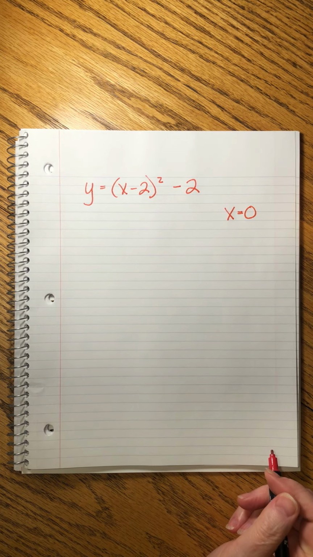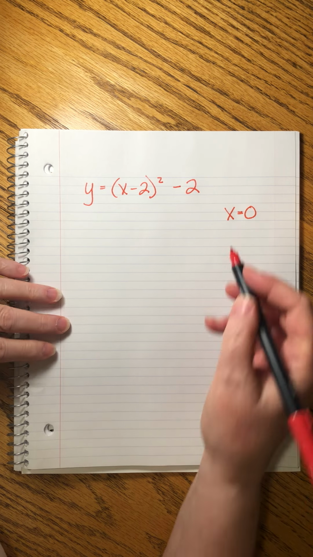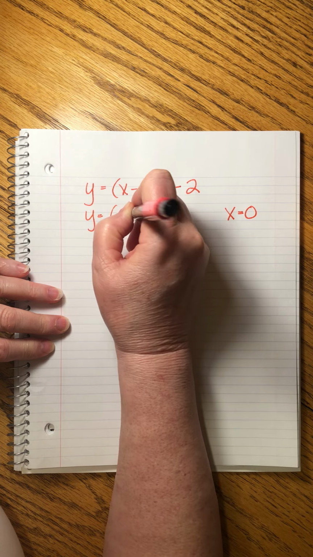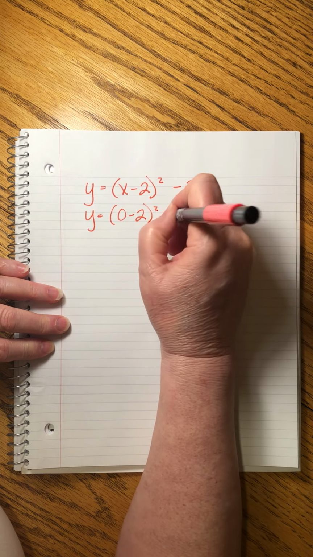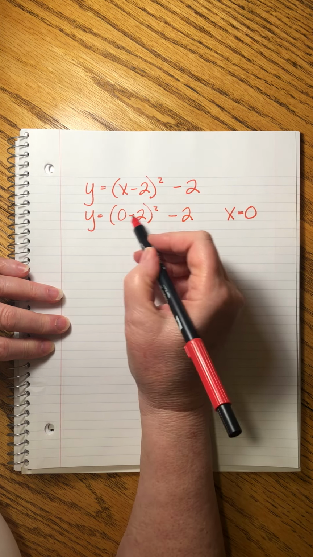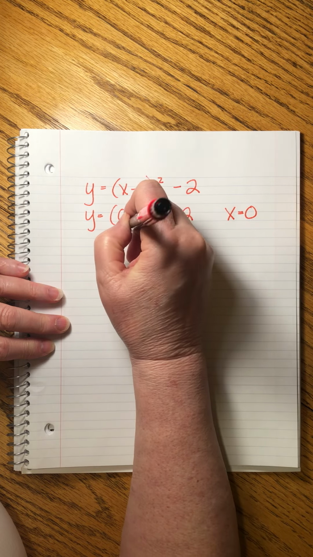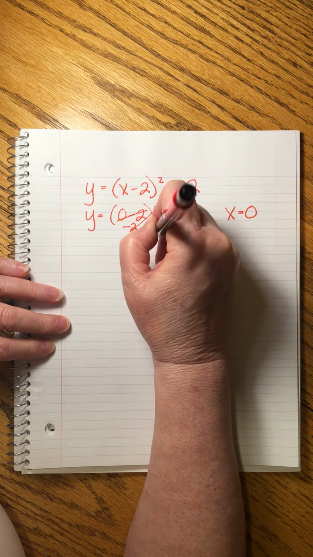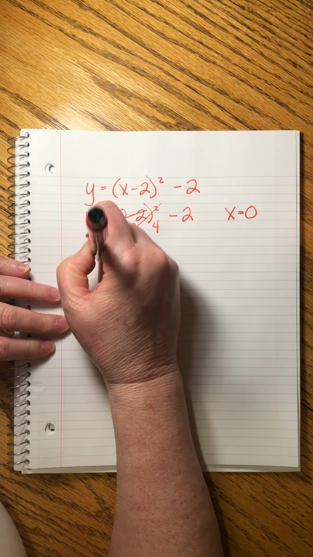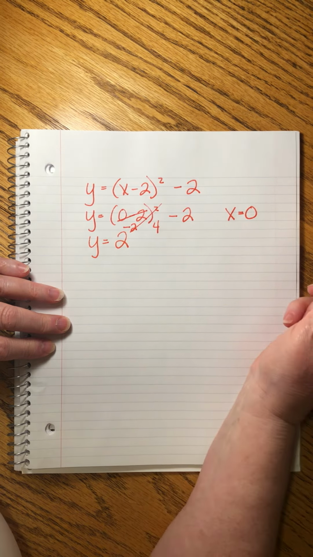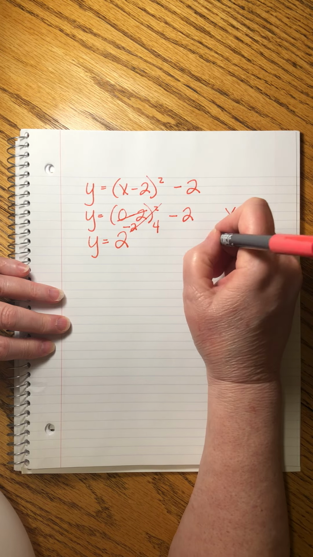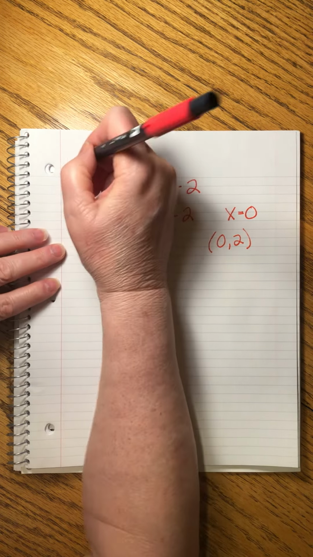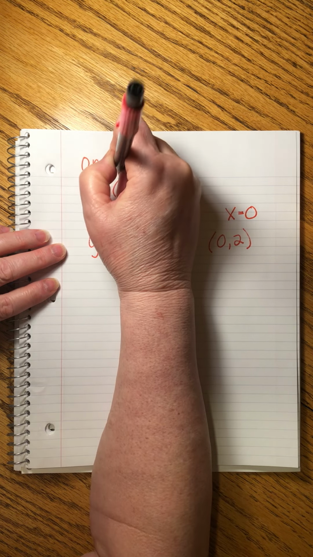It could be 0 or 4 in this example, but I like 0, so I'm going to say y equals 0 minus 2 squared minus 2. 0 minus 2 is minus 2. Minus 2 squared is 4. 4 minus 2 means that y equals 2. So another point that I can graph is 0, 2. Okay? So this is one more point.